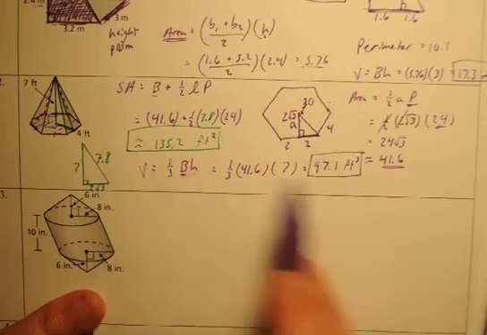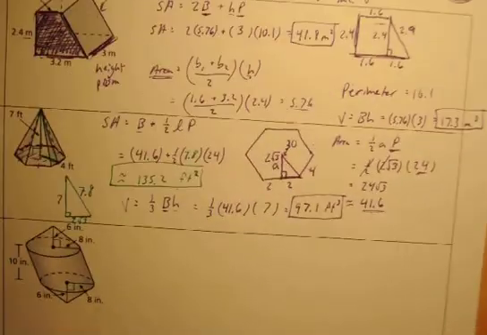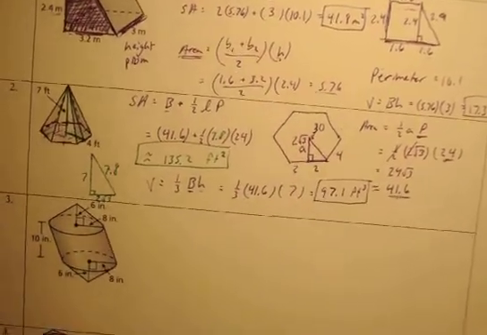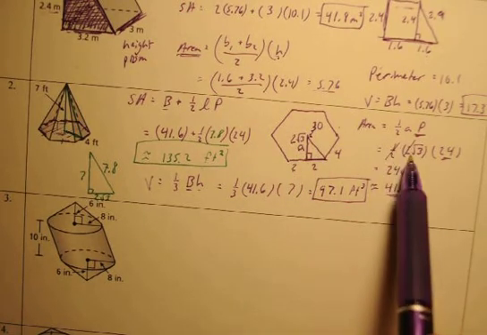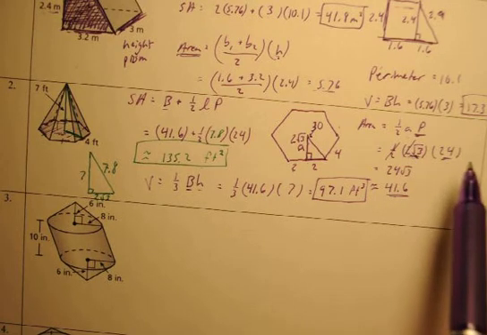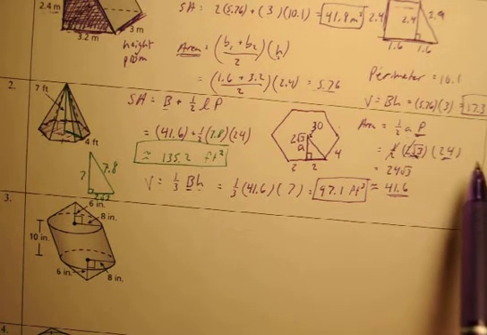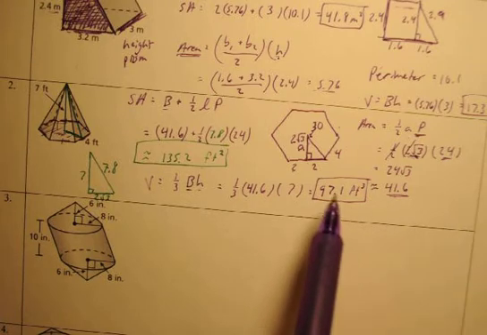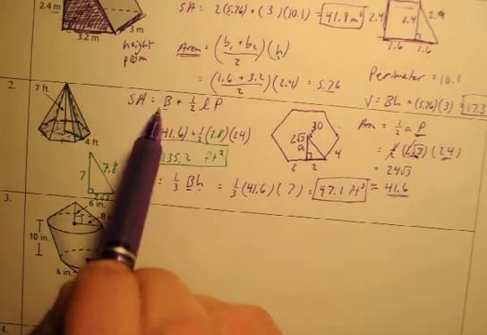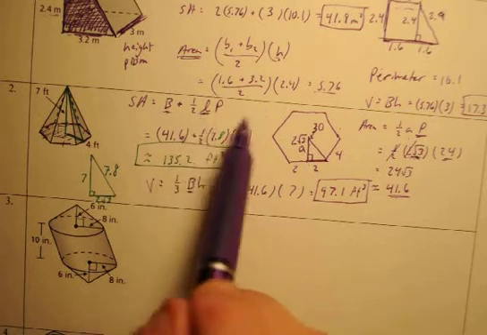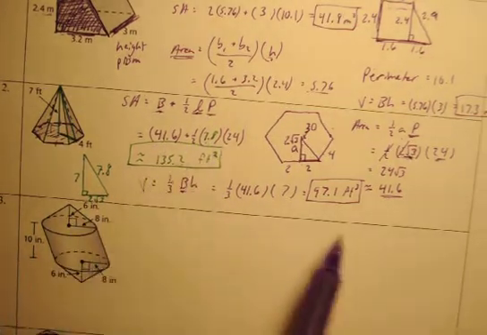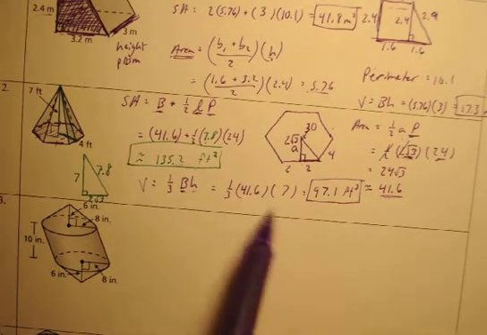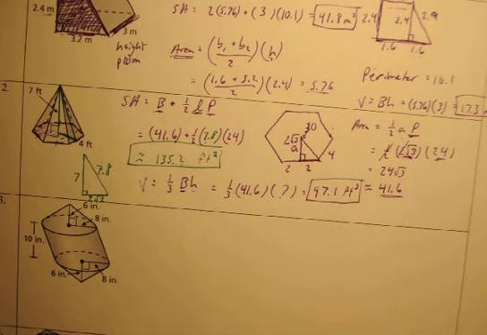So we got surface area and volume. This problem got difficult because it was a hexagon base, and that's just hard. You got to remember your 30, 60, 90 with the root 3 for that. You remember that? Yeah, that's what I thought. Base, slant height, perimeter of base. Volume, base times height, plug it in.